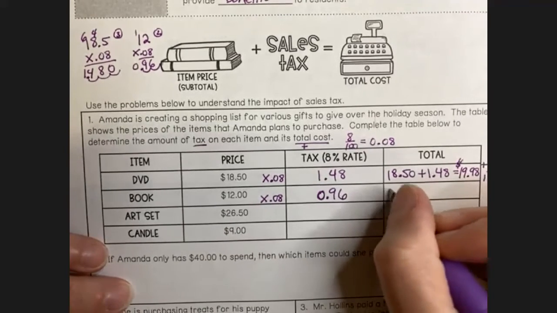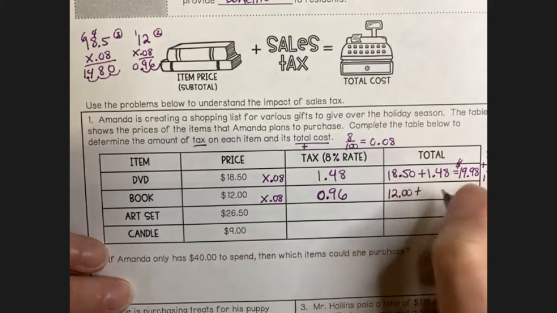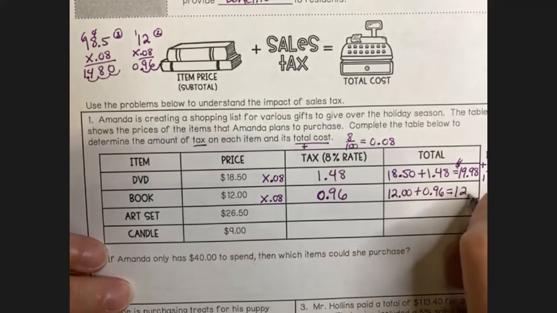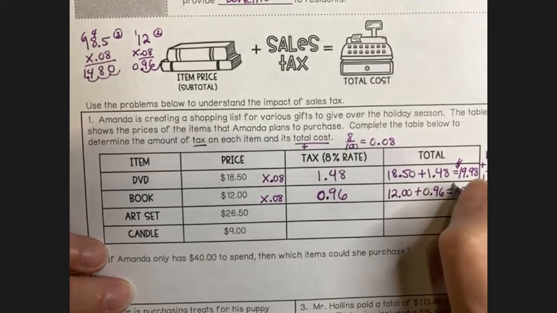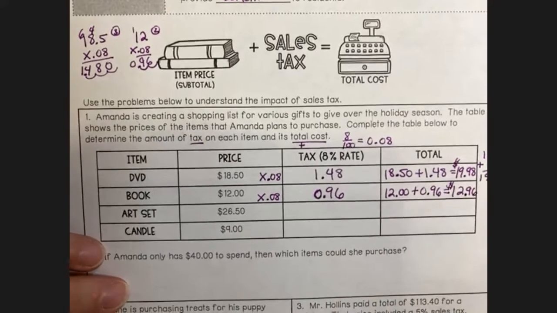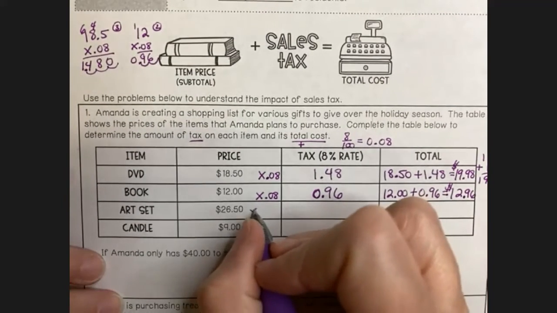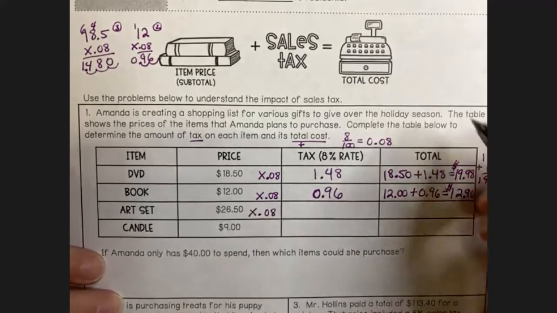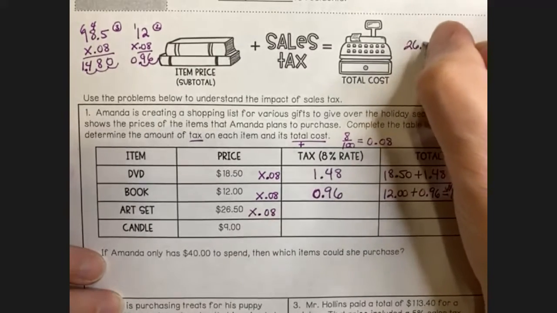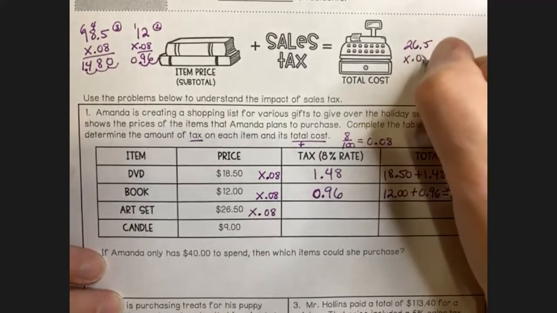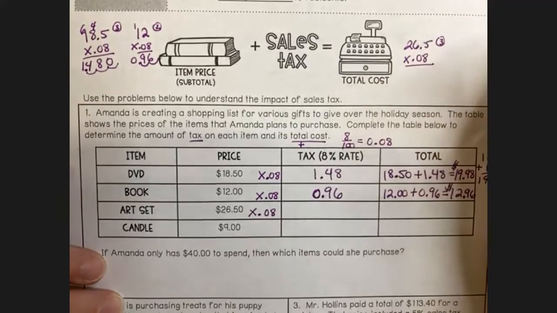That's what's happening. So we got $12 plus my 96 cents. I don't even have to do the math by lining it up because I know it's $12.96. Pretty simple. Art set $26.50 times 0.08. So 26.5 times 0.08, 3 movements of the decimal.